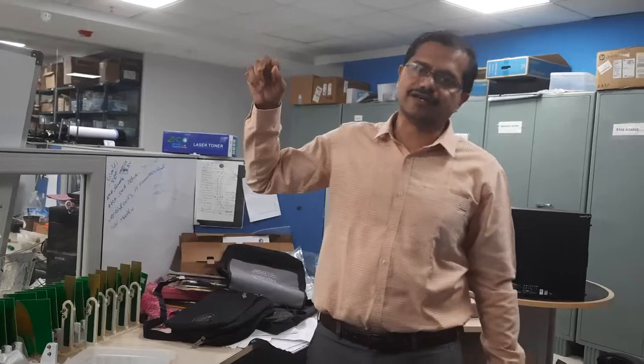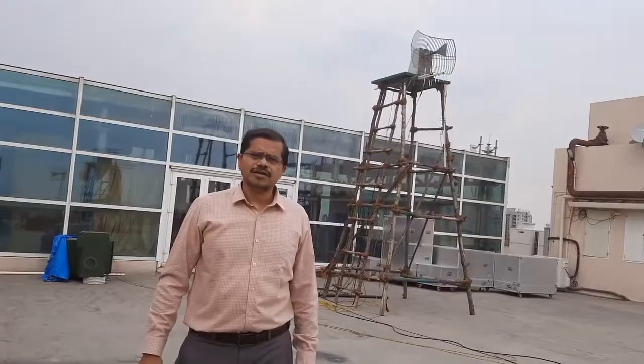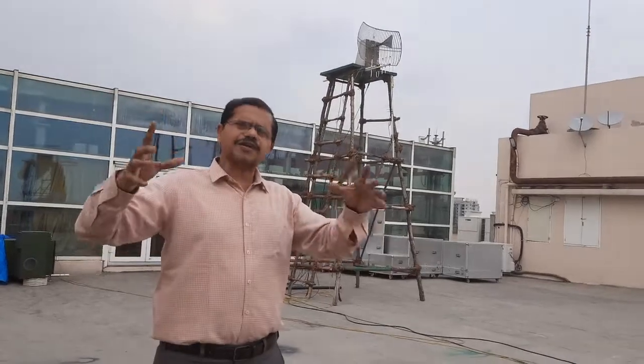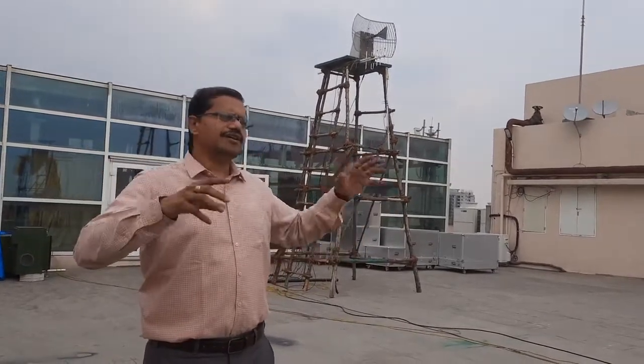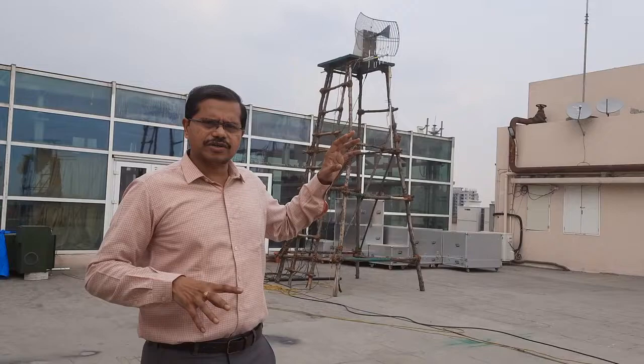I'll take you now to the top floor to show how we test radiation mode. Antenna testing usually happens in two styles. One method is called open test range, and the second method is in anechoic chambers. Anechoic chambers are good for precise work, but for initial-level work, people can rely on the open test range. Here we have a few setups in which we do test cases.